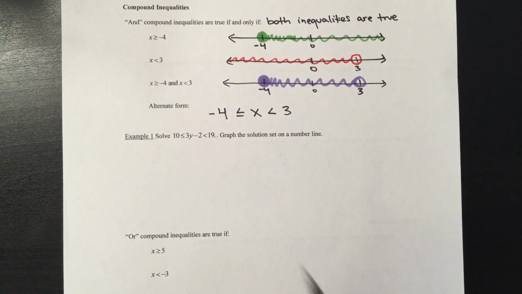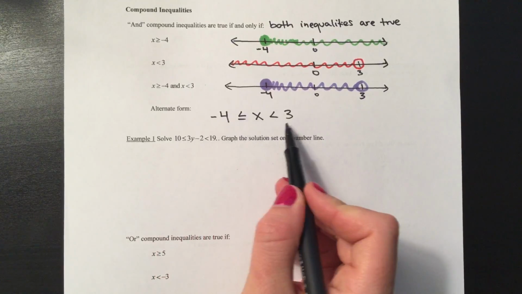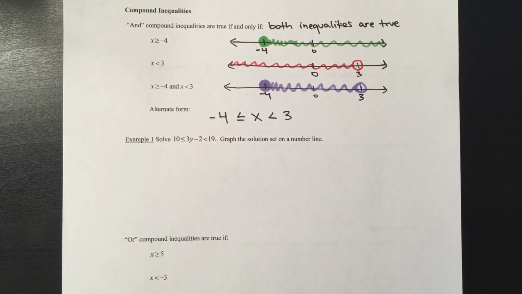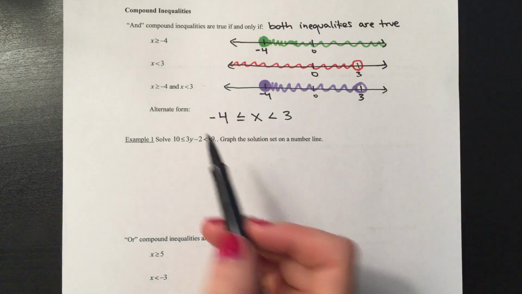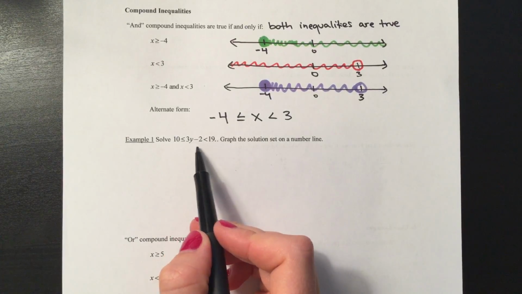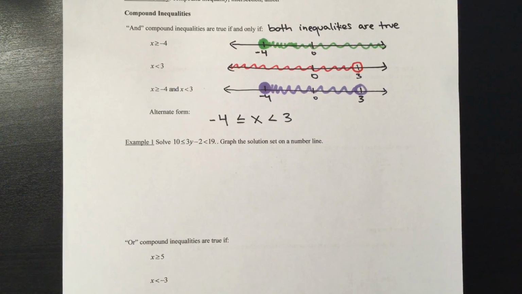Okay, so let's solve this one. This is a 3-piece inequality, just like the one that I wrote right here. So we're going to solve that inequality. 10 is less than or equal to 3y minus 2, which is less than 19. We're going to solve for y, and when it's a 3-piece inequality, when we solve for the variable, we want to get the variable in the middle.